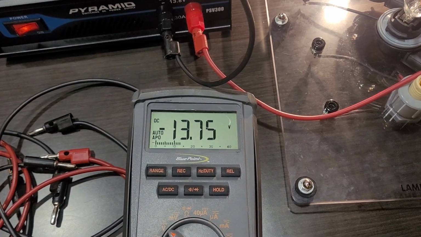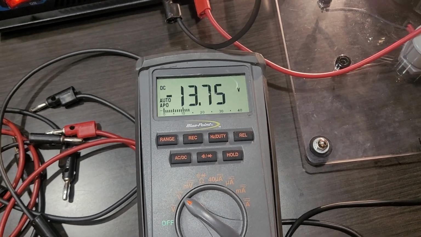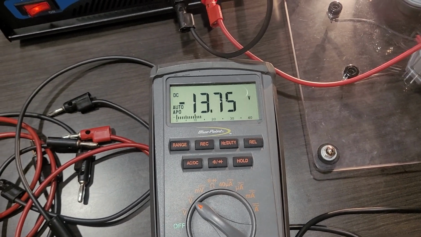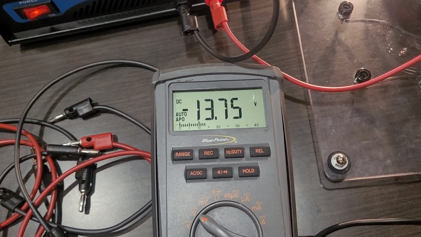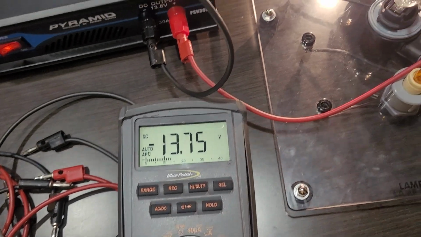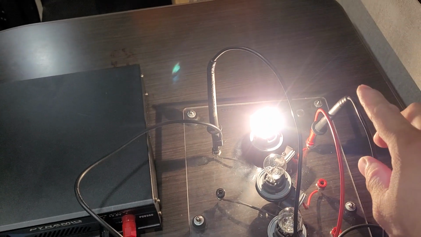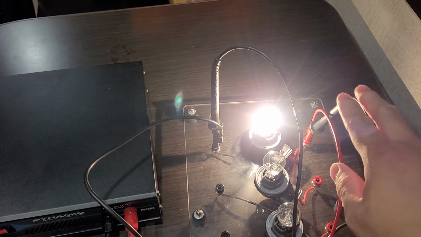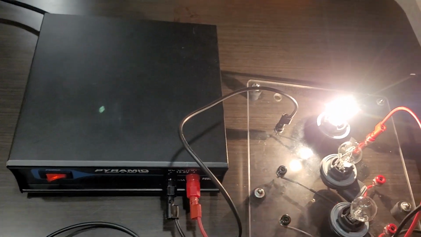Now, I don't want anyone to be concerned about this because a lot of times students do these readings. They're like, oh my gosh, it's a negative reading. Something's wrong, right? No, nothing's wrong. What that's really telling me is that when I did my test leads, they were reversed. The red one, or one of the test leads here, this one should have been over here and vice versa. Now, when I reverse those, the number becomes positive.